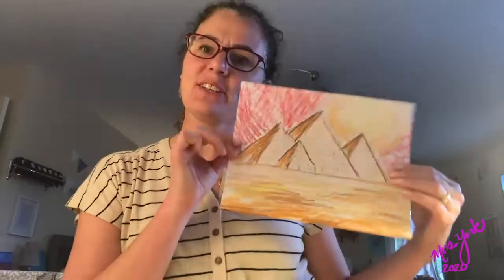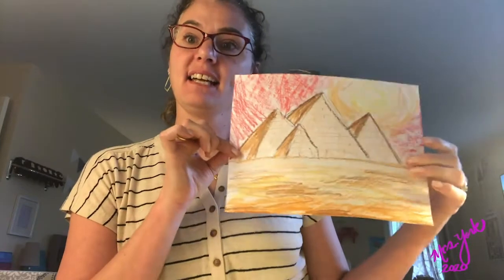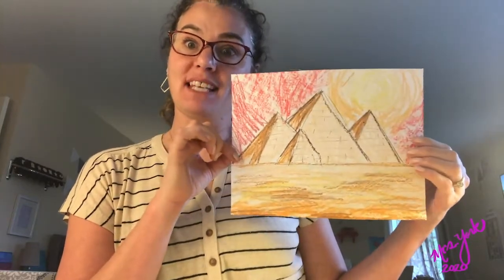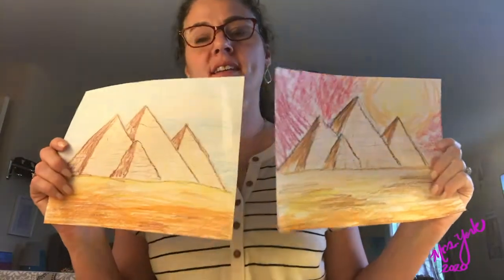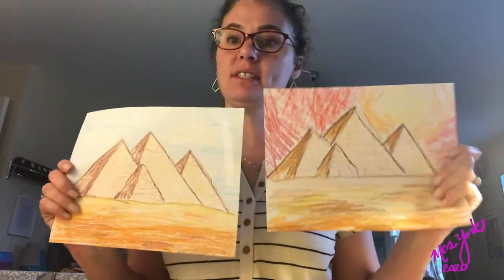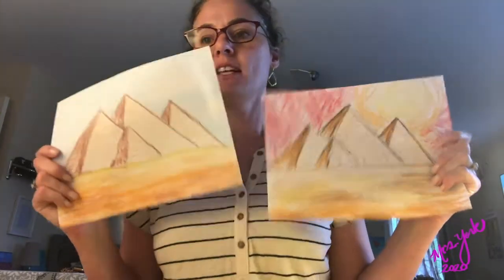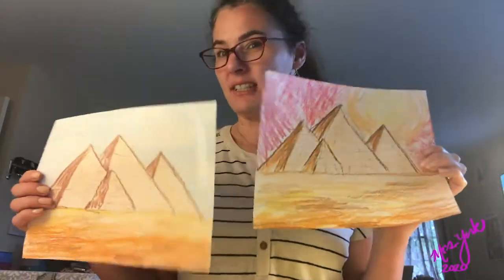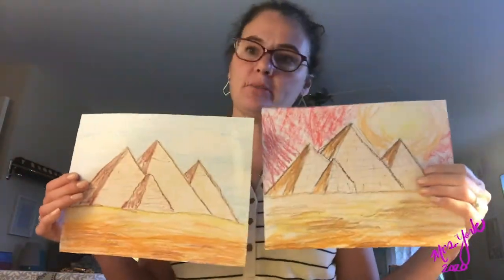So here is my drawing, coloring of the Great Pyramids of Giza in Cairo, Egypt. And here's the one that I did earlier. Now you can tell the difference. This one was done quickly. This one I took more time, spent good craftsmanship. I actually kind of like this one a little bit better. Just take your time and have good craftsmanship.